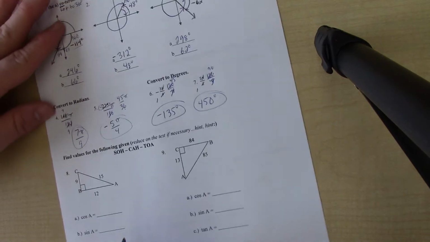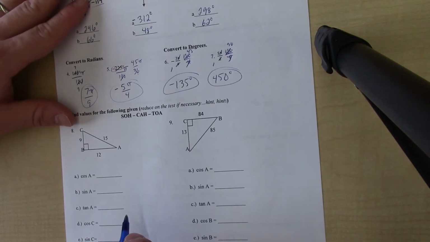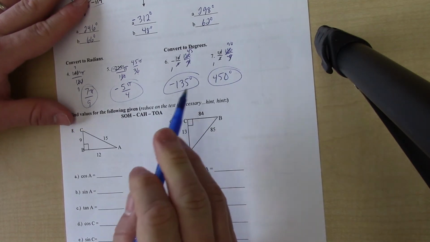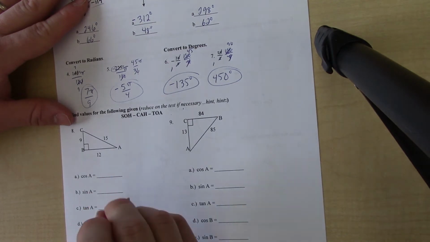Okay. Down at the bottom, you can reduce these. I'm actually putting "reduce if necessary" on the test. If you don't, it's not going to be the end of the world. I'm not going to take points off.